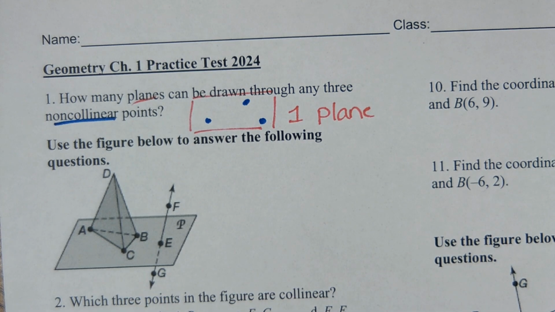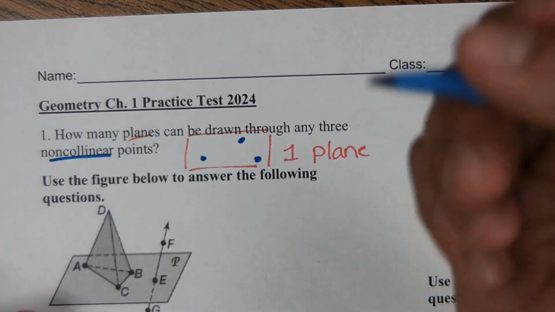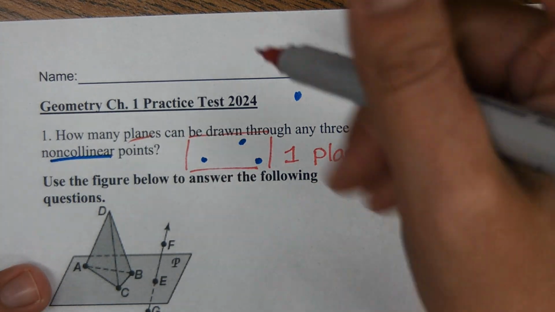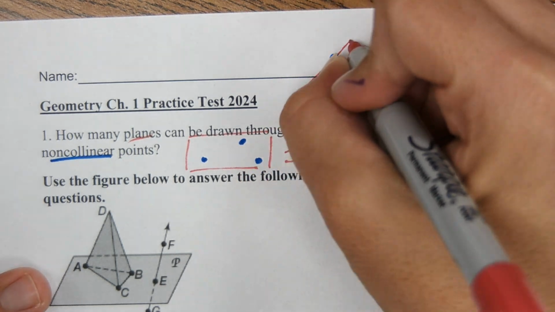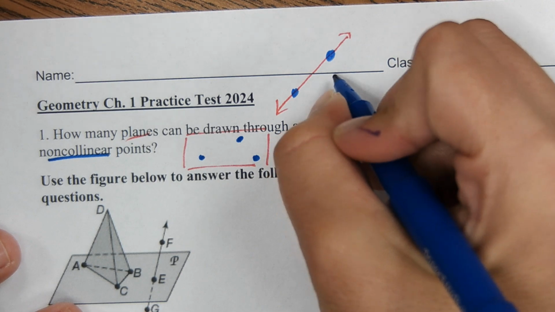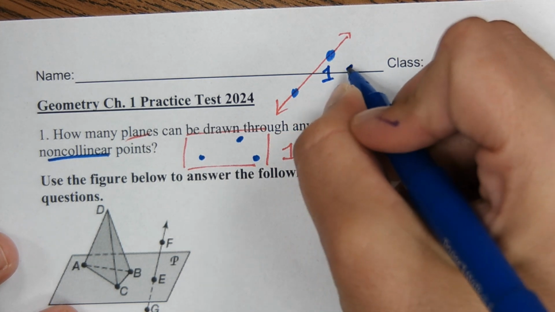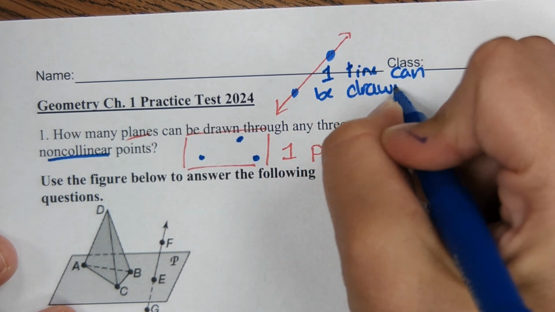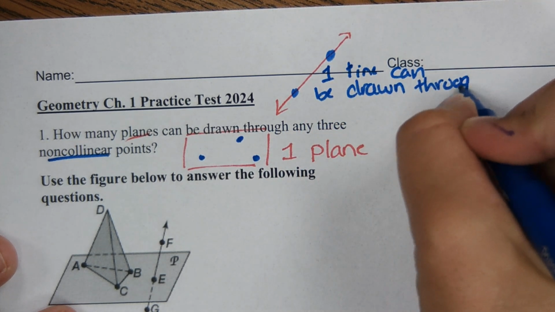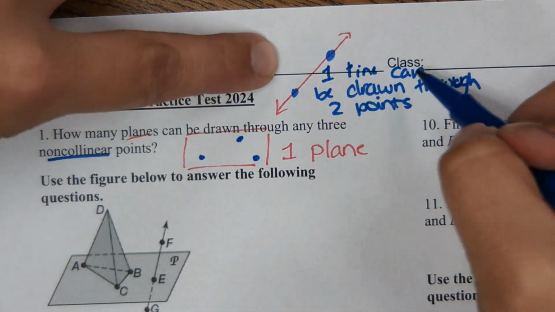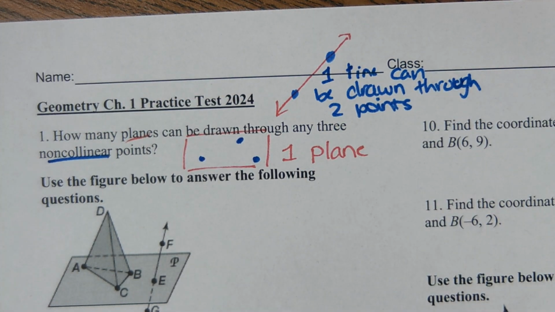Remember, on the test, you could get a question similar to this that's not quite this. Another way that this could be asked, or a similar question, would be how many lines can you draw through 2 points? Through 2 points, you can draw exactly 1 line. 1 line can be drawn through 2 points. Sorry, handwriting issue. 1 line can be drawn through 2 points is what that says.